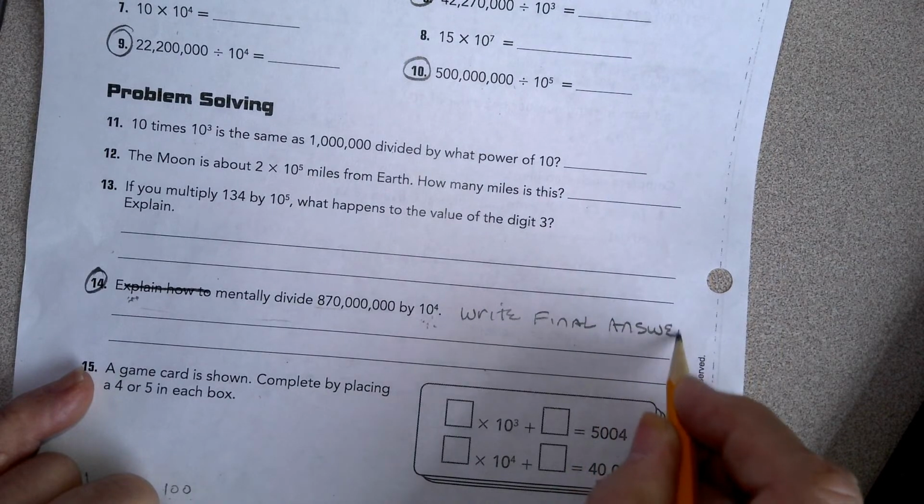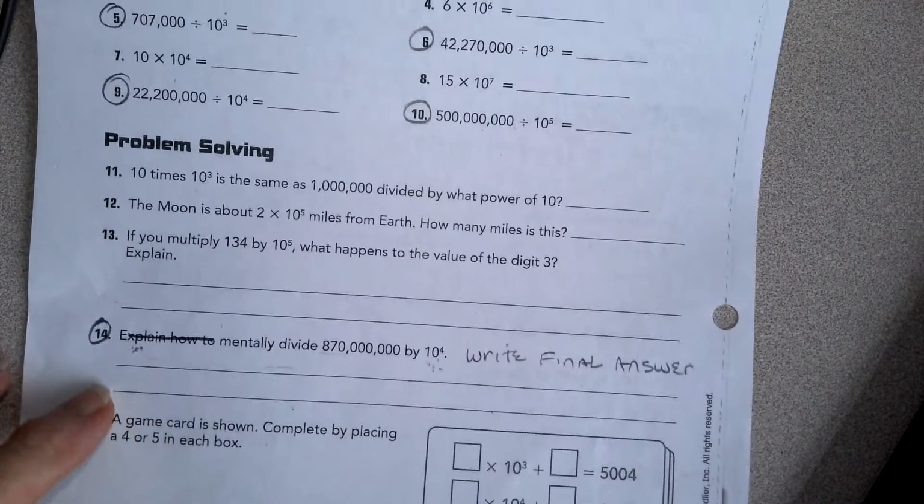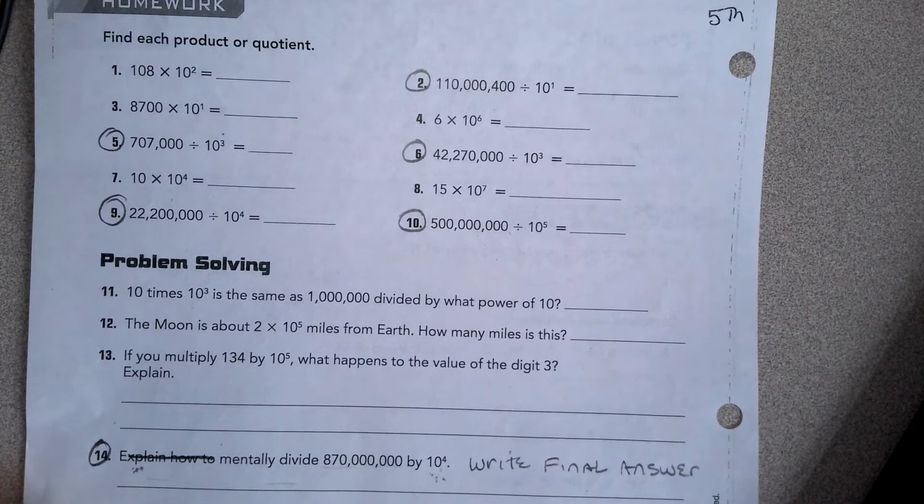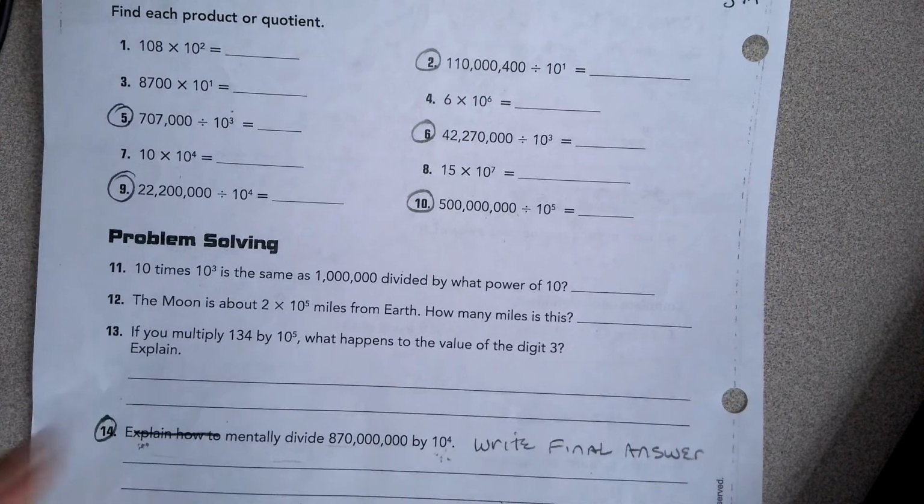And that's it, girls and boys. That's all you're going to be doing. You've only got 1, 2, 3, 5. You've got 6 problems to do, and we have only about 2 minutes.